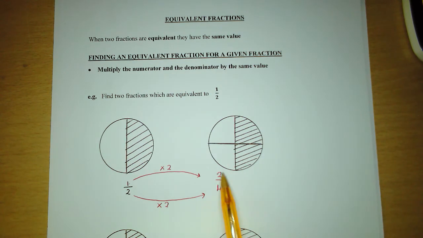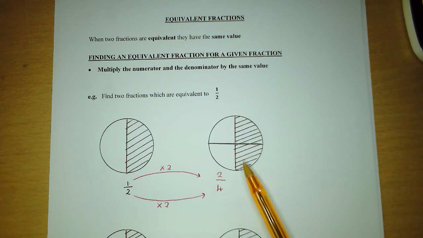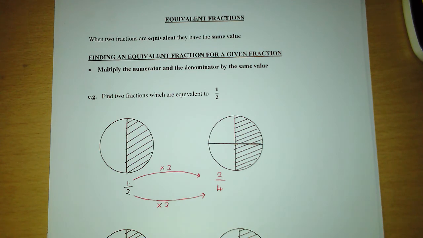So 2 over 4 is an equivalent fraction to 1/2 because we multiplied the numerator and the denominator of the given fraction by the same number, and we've got 2/4. Now, the diagram that I have over here illustrates the fraction 2/4 because 2/4 means 2 out of 4 parts are shaded. So you can clearly see here there are 2 parts out of the 4 that are shaded. Now, if you look at the two diagrams overall, the bit that is shaded is exactly the same in each diagram. So 1/2 and 2/4 are equivalent fractions. They have exactly the same value.